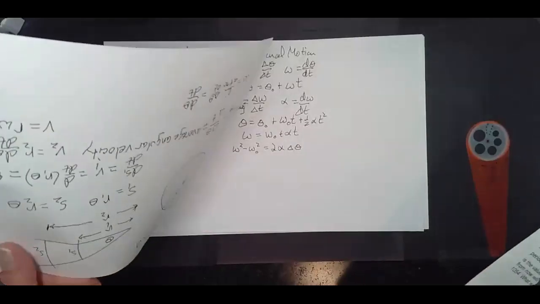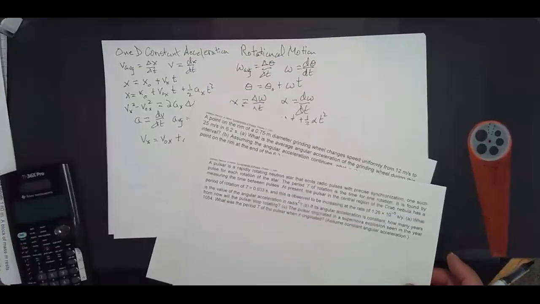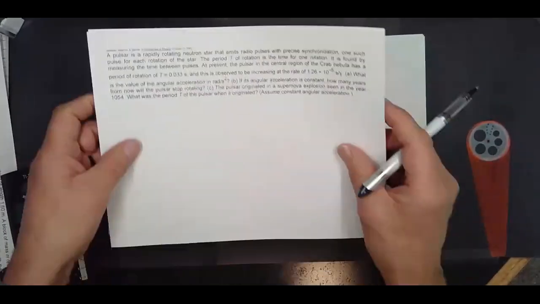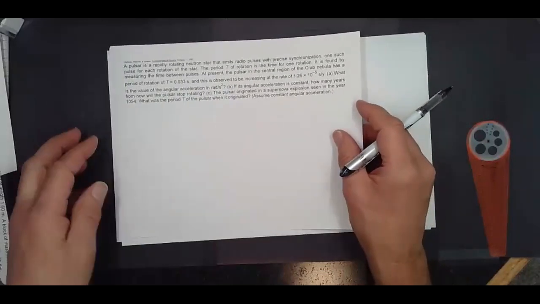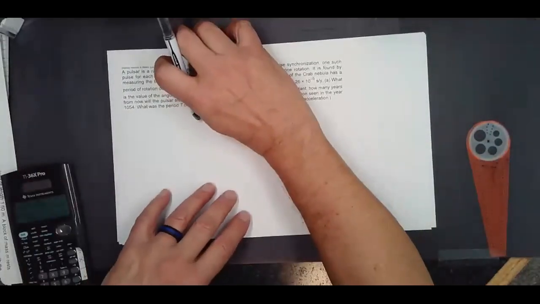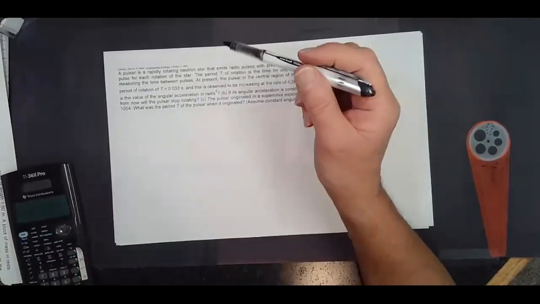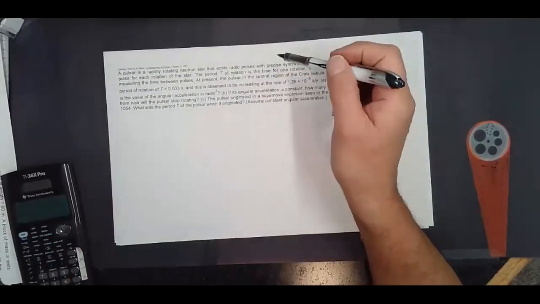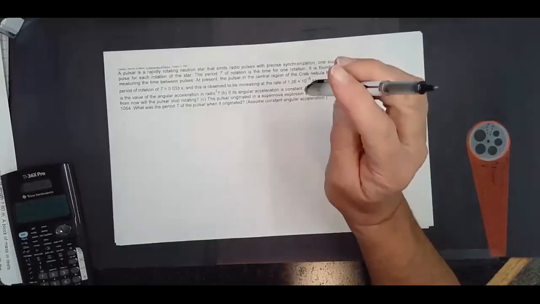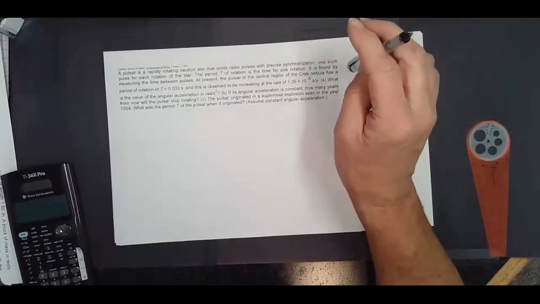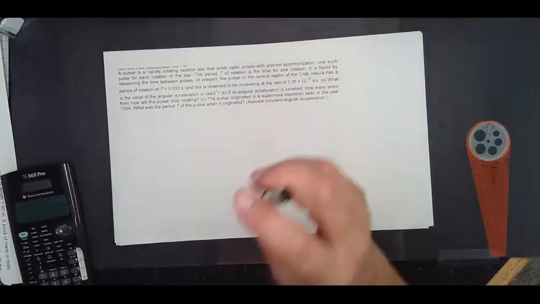Yeah. This is a rotational motion problem that's kind of an astronomy one. It's sort of an interesting thing. The pulsar is a rapidly rotating neutron star that emits radio pulses with precise synchronization, one pulse for each rotation of the star.